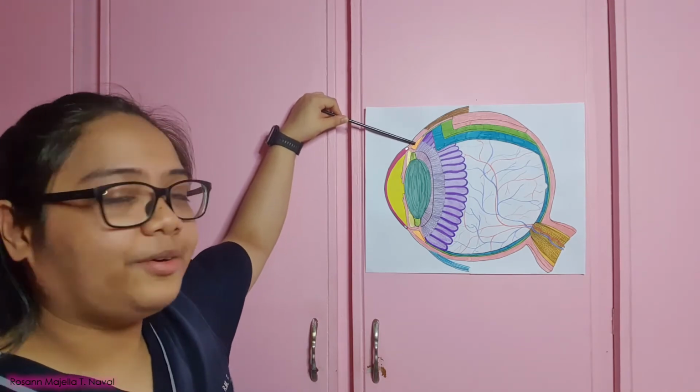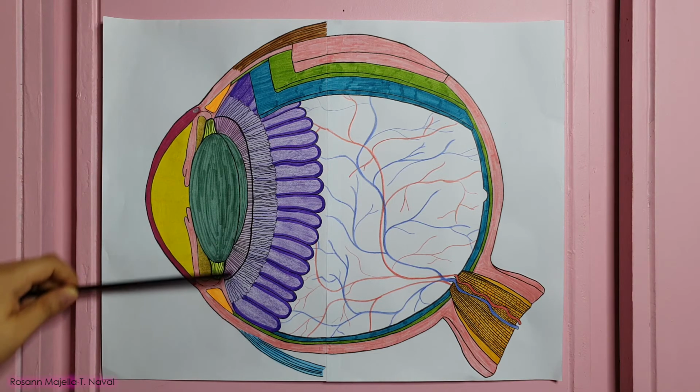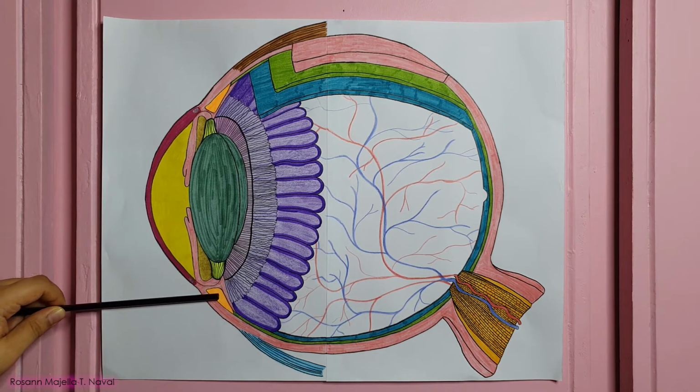This is the ciliary body. The ciliary body is composed of the ciliary muscle and the ciliary epithelium. It extends forward from the anterior end of the choroid to the root of the iris.